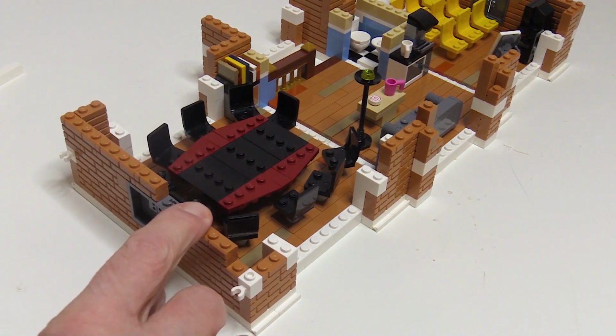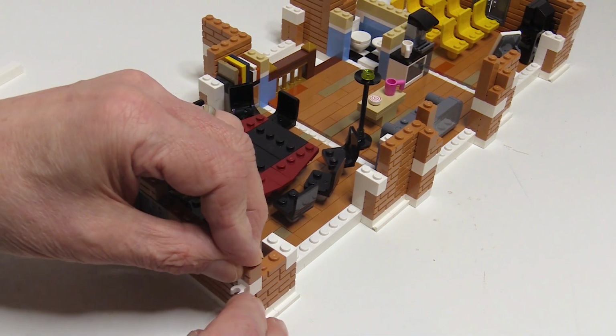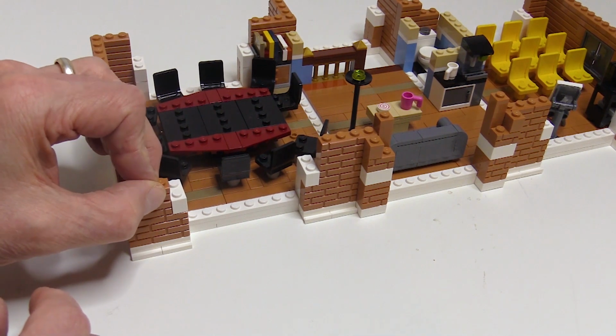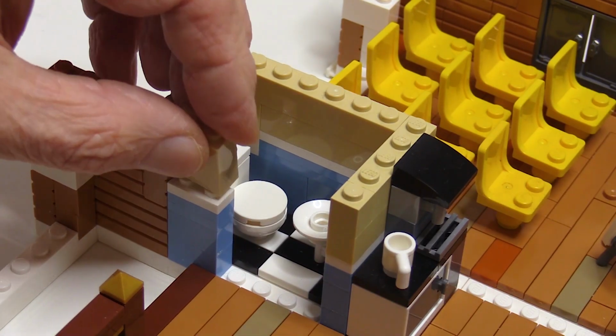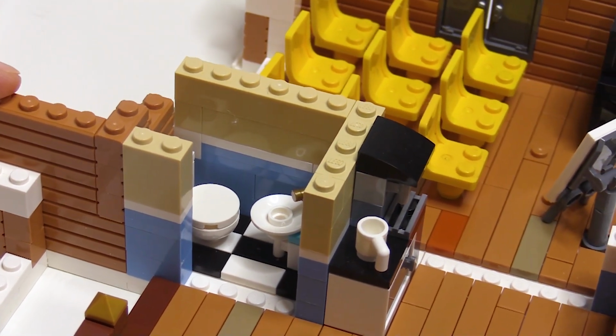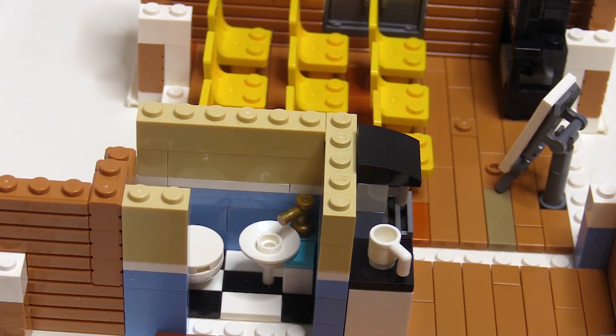The external walls continue with medium nougat masonry profile bricks. And the internal walls follow the same colour scheme as the lower floors, with blue for the bottom half and tan for the top half.